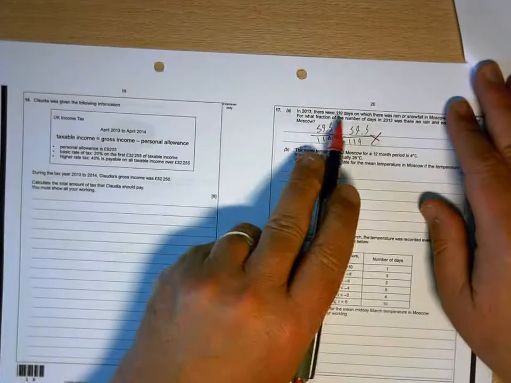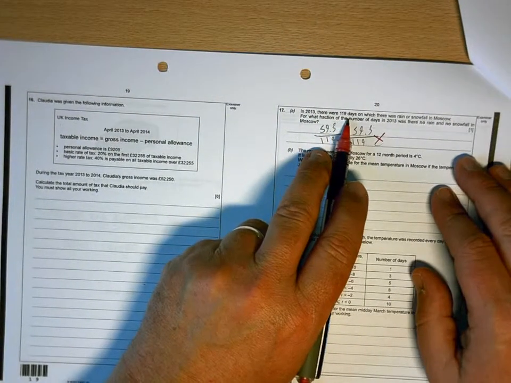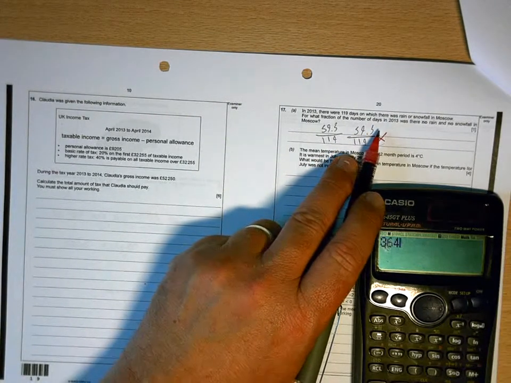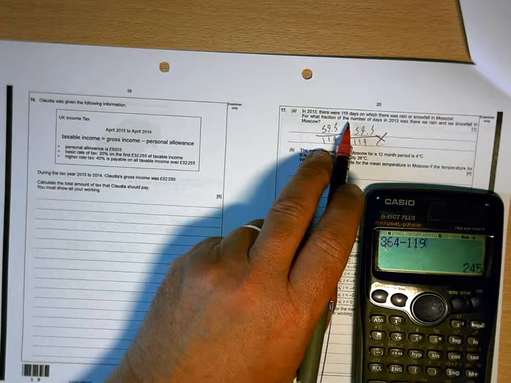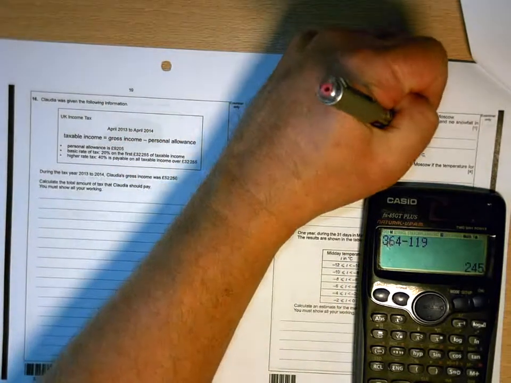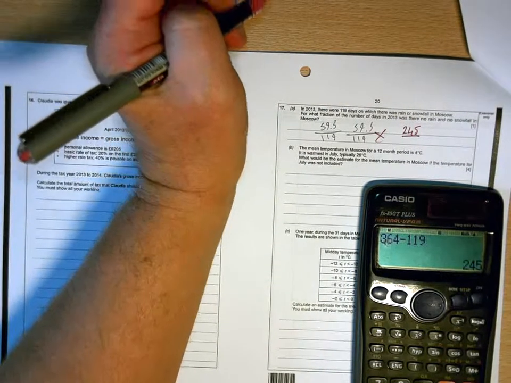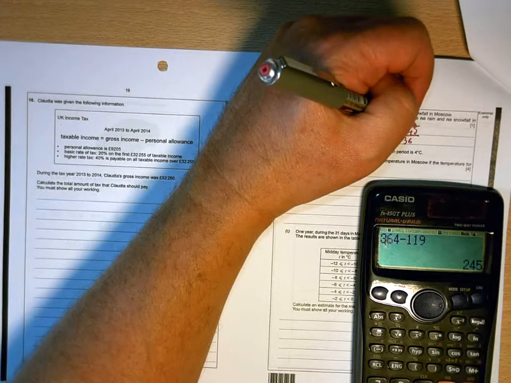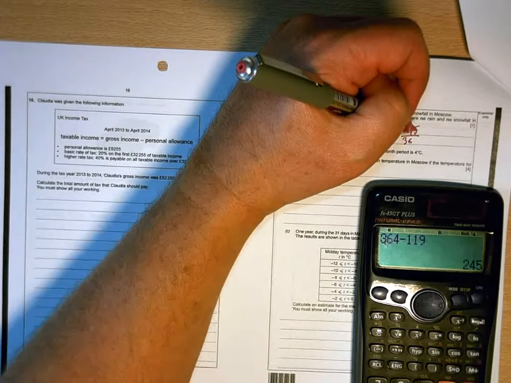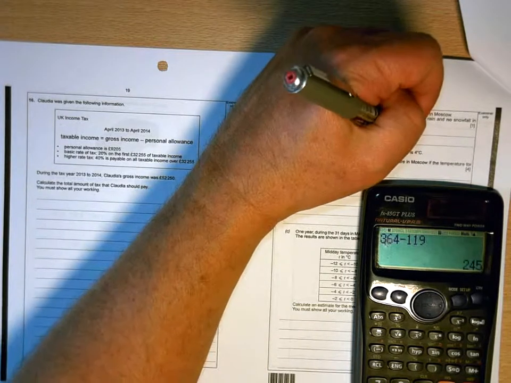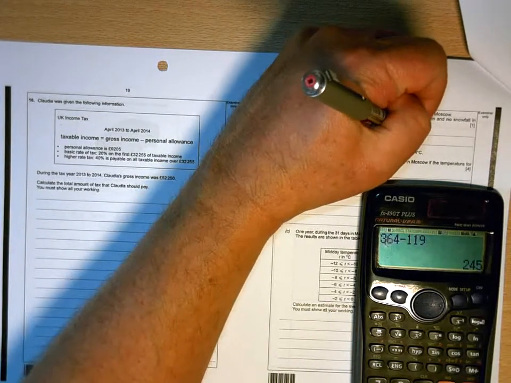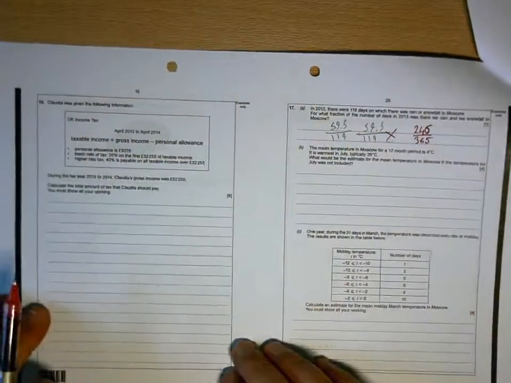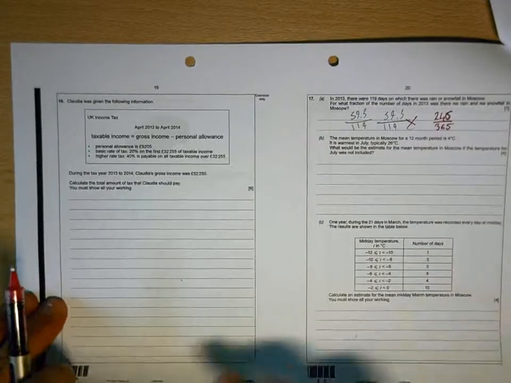No, with that one, so if there were 119 days where there was snow or rain, then there's going to be 364 take away 119, 245 days where there was no rain, and to write it as a fraction, it'll be out of the total number of days, which is 365. Sorry, so it's 246 out of 365. Take a look how I explain those in the video clip. This is something we're going to be practicing this week.